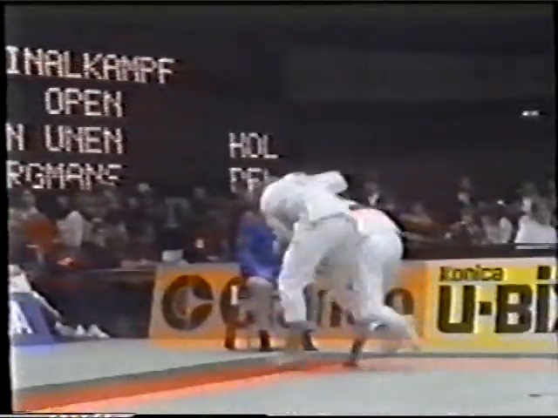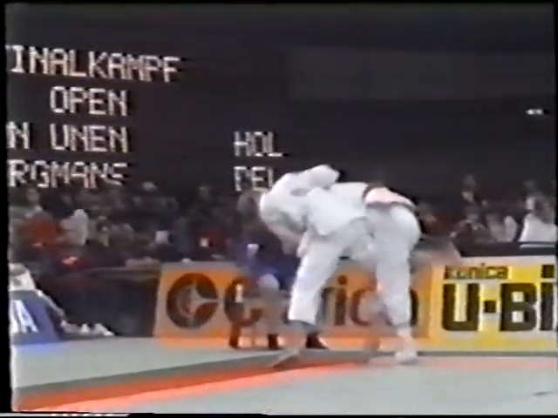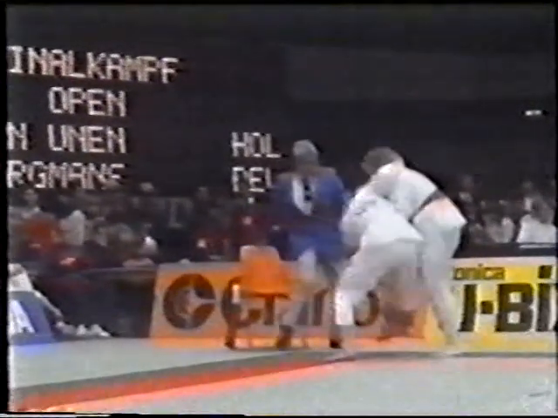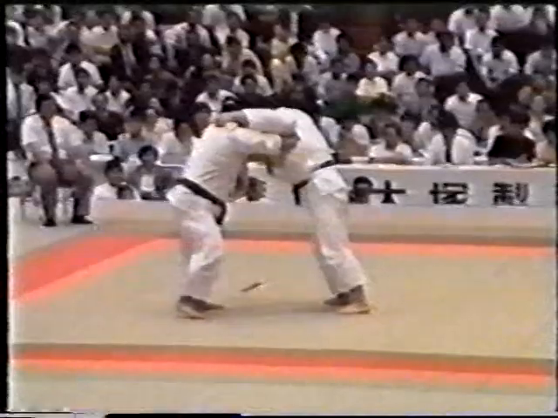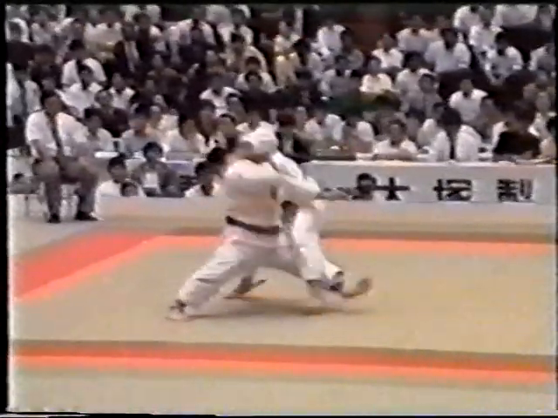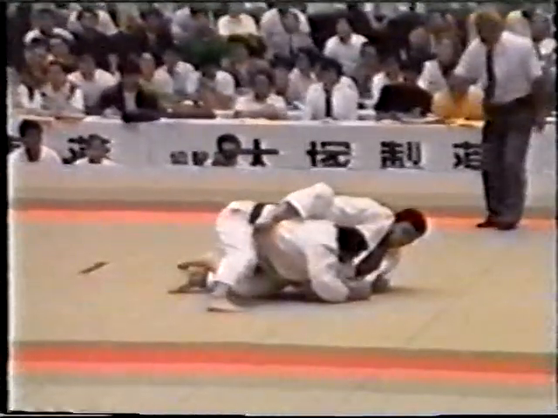Bergmans of Belgium performs Kouchigari from an uchimata position. Hitoshi Saito at the 1988 All-Japan Weight Class Championships. He performs Kouchigari, taking hold of his opponent's leg.